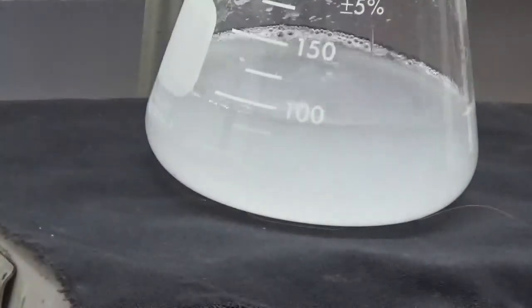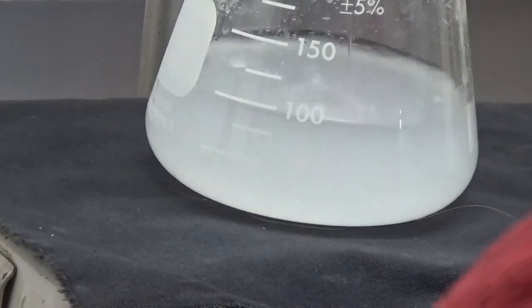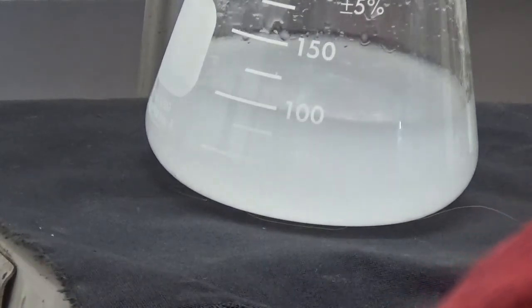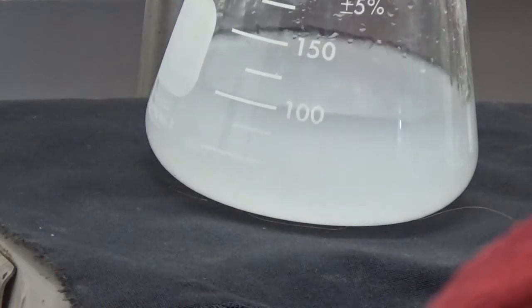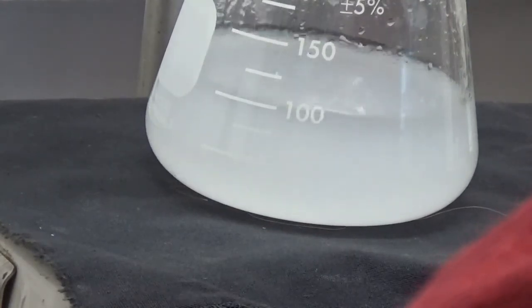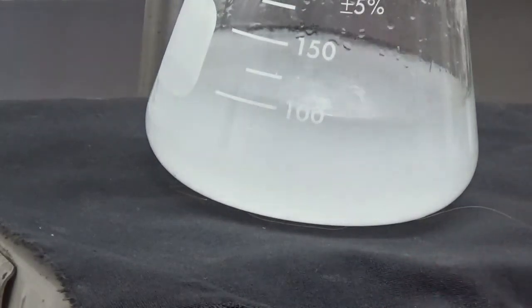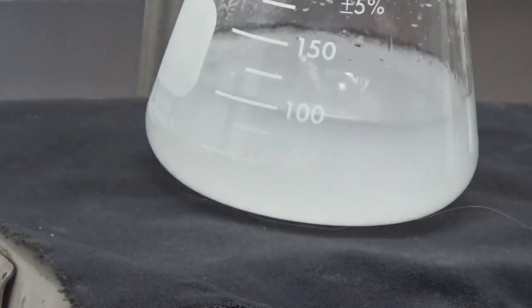Get your cloud up. Okay, I'm going to start to add acetic acid.